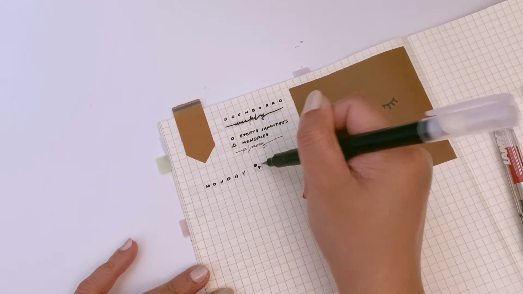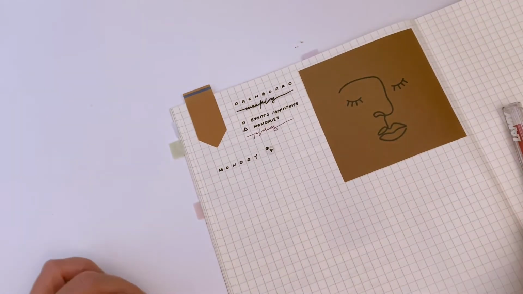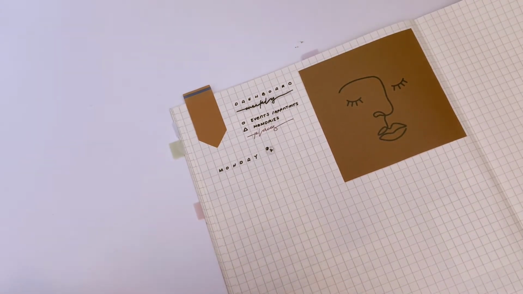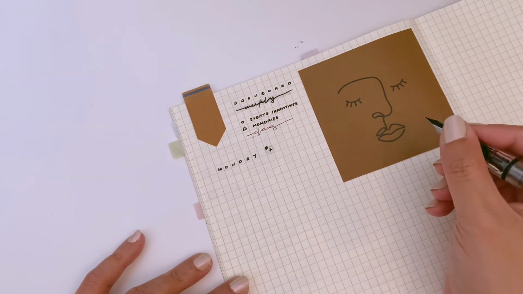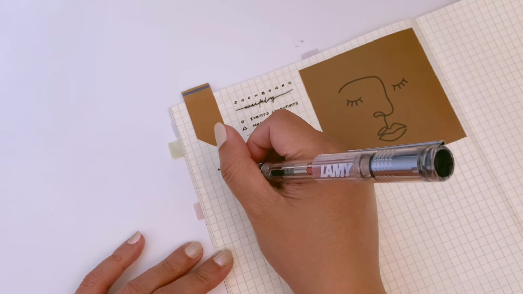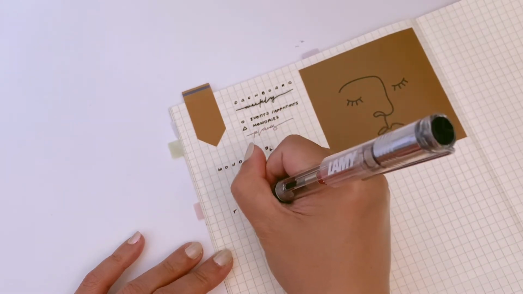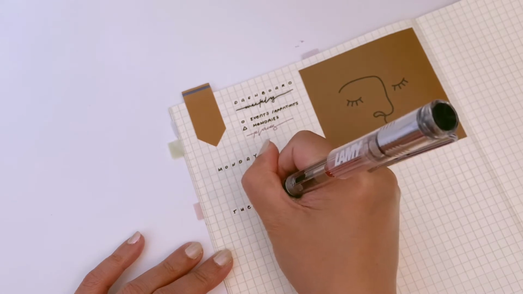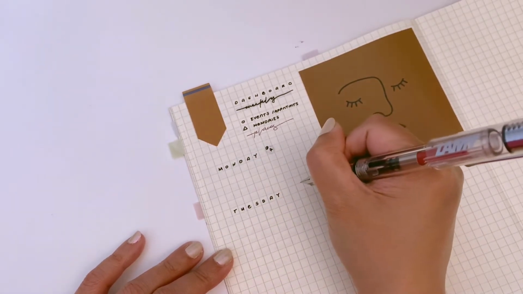I'm just going to color around because I should have put a circle before I wrote the number because it's just going to smudge it. I'm not going to write any lines. That's the good thing about grid. You don't have to write any lines. So I'm going to do 1, 2, 3, 4, 5, Tuesday. I did not measure this prior, so if I mess up, I'm so sorry.